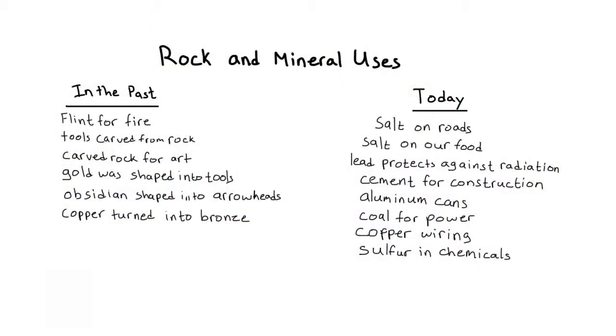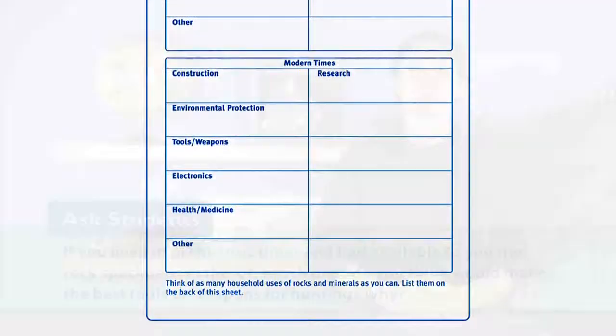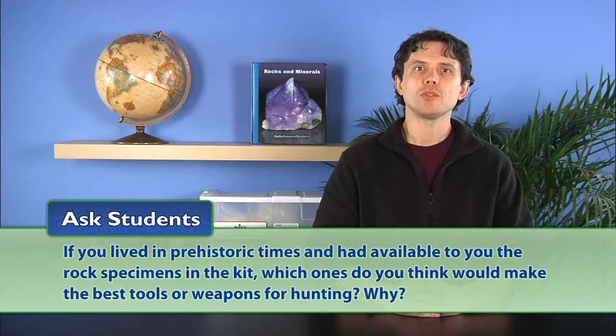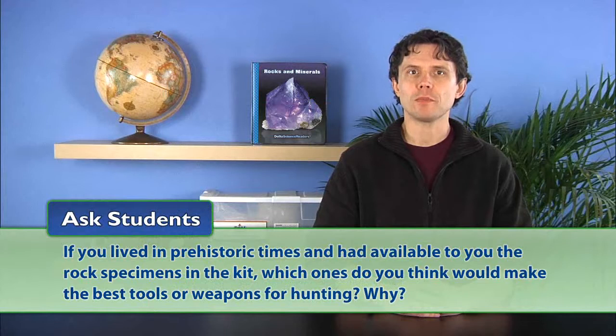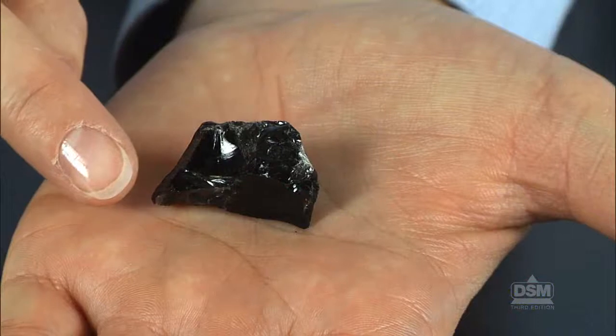Next, instruct students to retrieve their lists and to review what they have written. Then, distribute Activity Sheet 11 and ask, if you lived in prehistoric times and had available to you the rock specimens in the kit, which ones do you think would make the best tools or weapons for hunting? Why? Inform the class that most tools and weapons, spearheads, arrowheads, and knives, were made from obsidian or flint because it was easy to make sharp edges on it by flaking it with another stone or a bone.